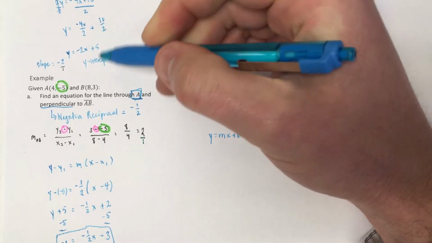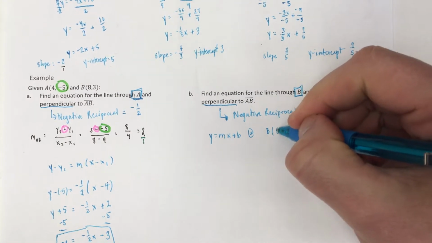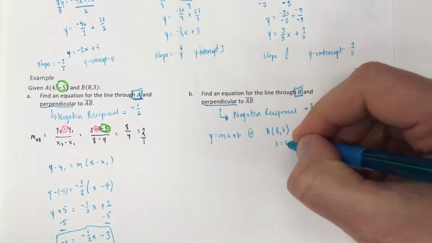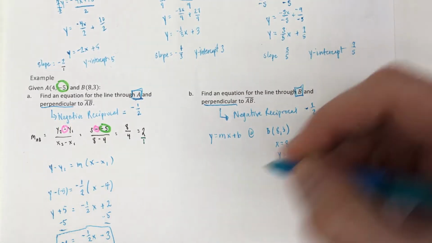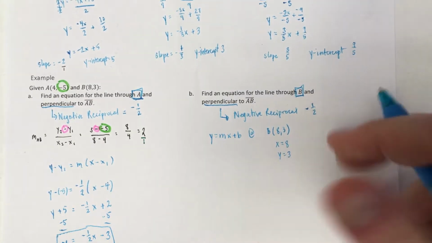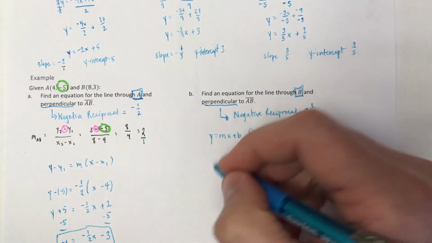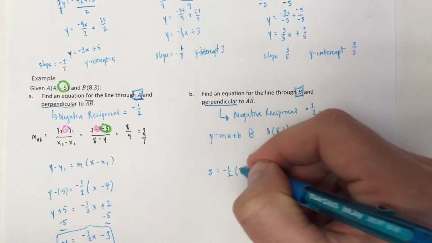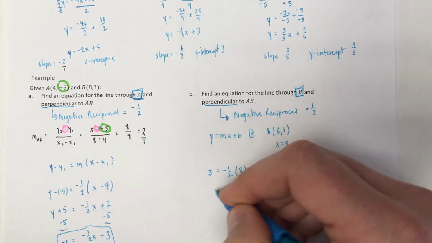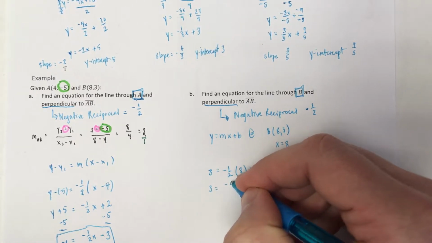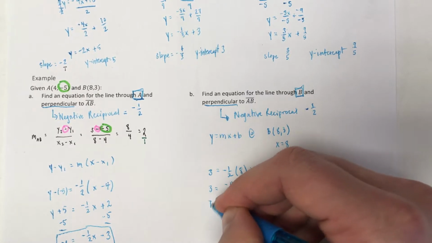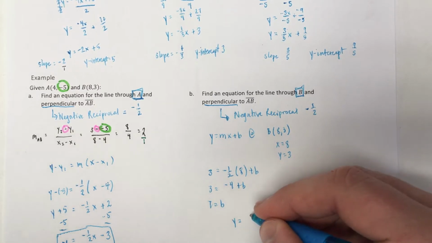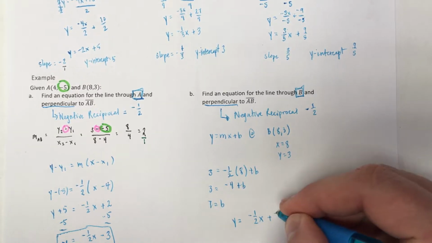at the point that said B, so B is 8, 3. What this tells me over here is that x is equal to 8 and y is equal to 3. And I can use those back in here. So now I have my m, my x, and my y. So 3 equals m, which is -1/2, times x, which is 8, plus b. 3 equals -4 plus b, and then 7 is equal to b. So my equation in the end will be y equals -1/2 x plus 7.